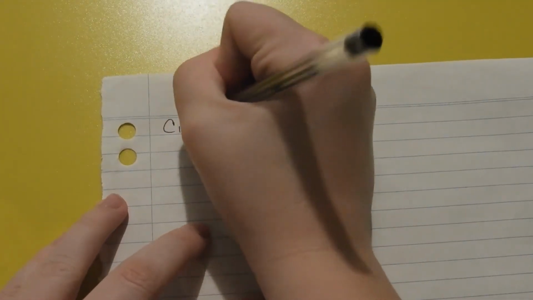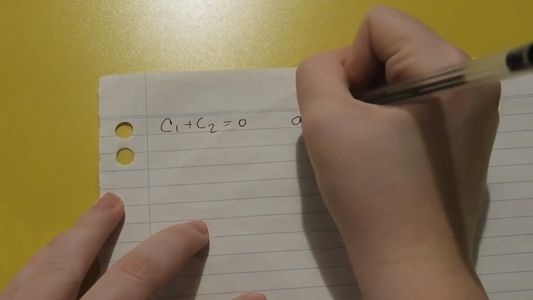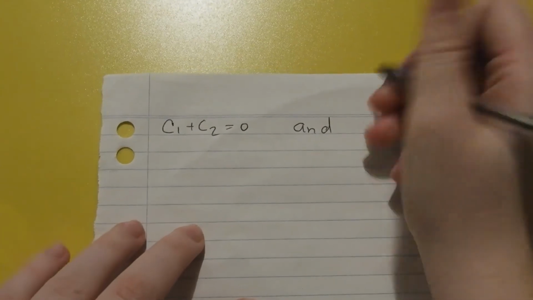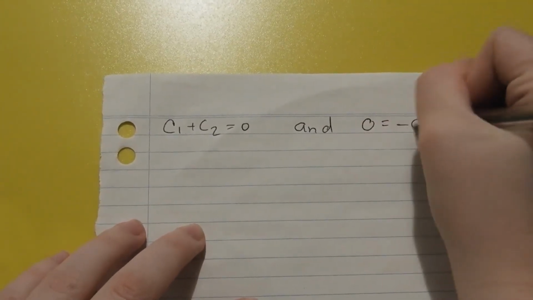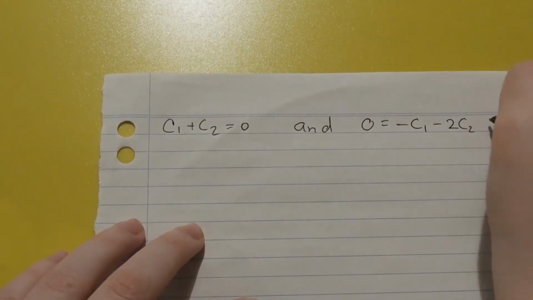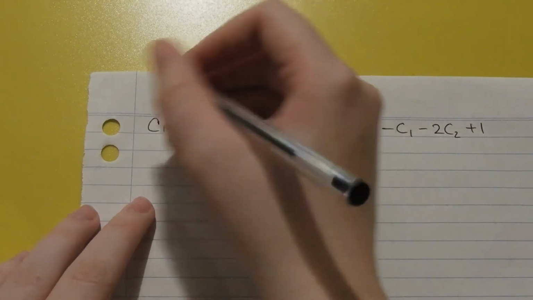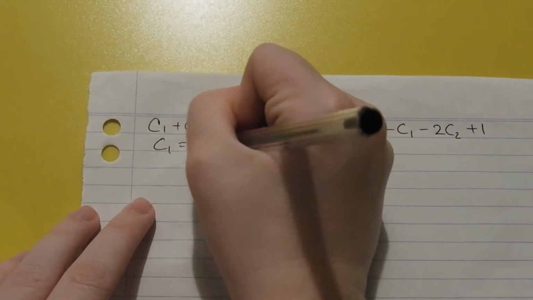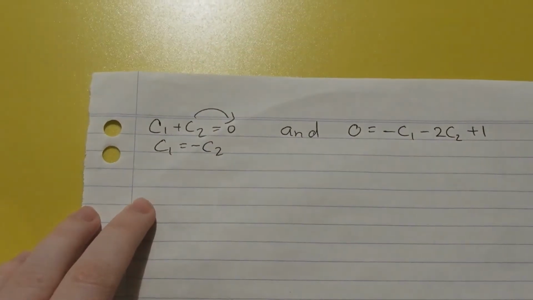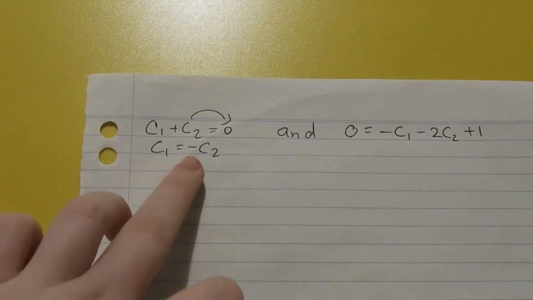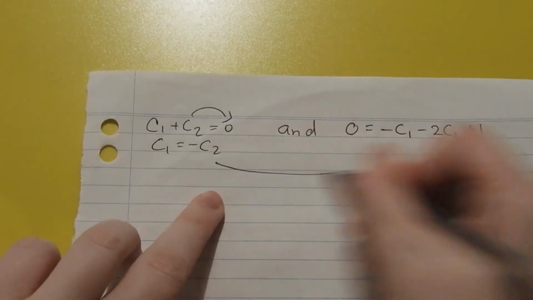So c1 plus c2 equals 0, and 0 equals negative c1 minus 2c2 plus 1. Okay, first we look at this one. c1 equals negative c2. I've moved this over, and it's turned into a negative, so c1 equals negative c2. Now we can substitute that into this one.